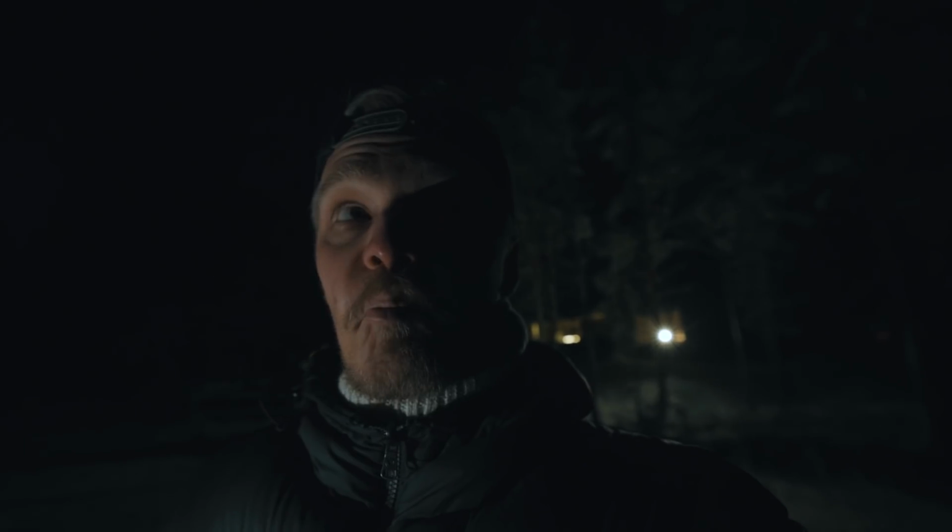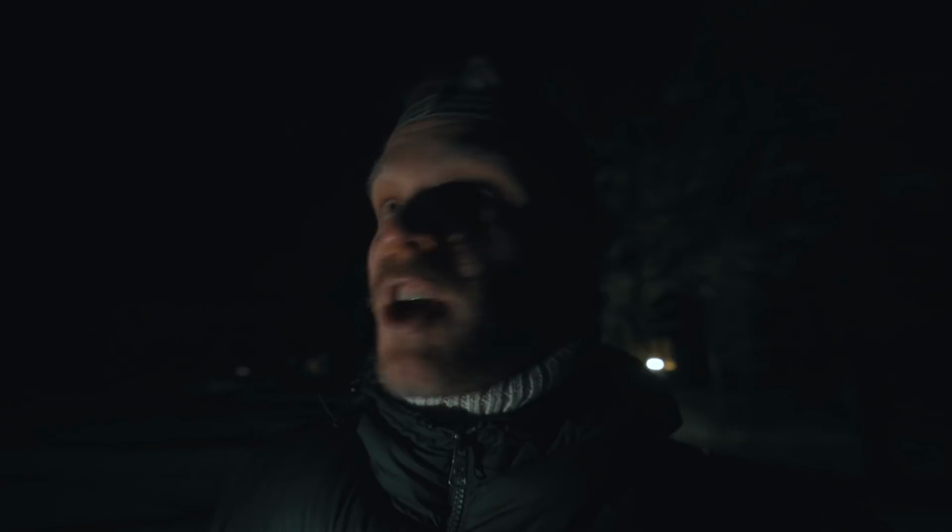I'm walking on this lake. Lake is frozen, obviously, otherwise I wouldn't be walking on it. It's so freaking quiet, Jesus. And I'm just literally walking in darkness right now. So what we're gonna do today is long exposure photography.